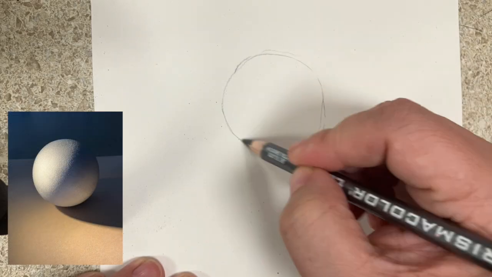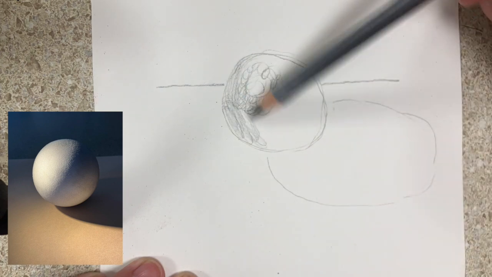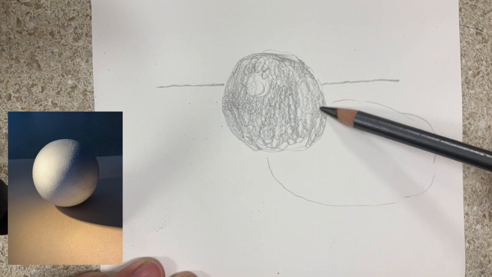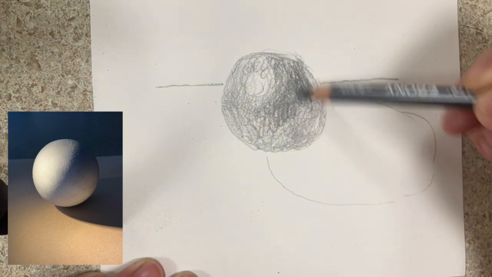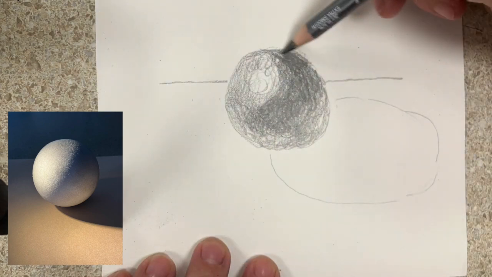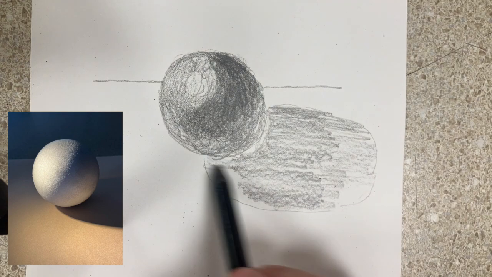Now, when you shade, I want you to keep in mind what you know about starting lightly and gradually layering up. I wasn't too concerned about my initial drawing because I can always go back and fix that as I go along, but I am starting light, and I'm keeping in mind that the light side is the left side, so therefore the dark side is the right side.